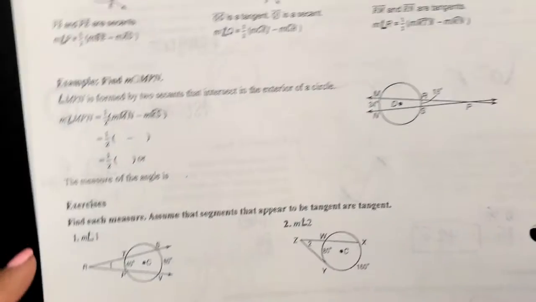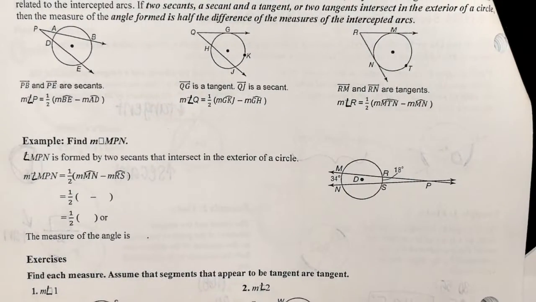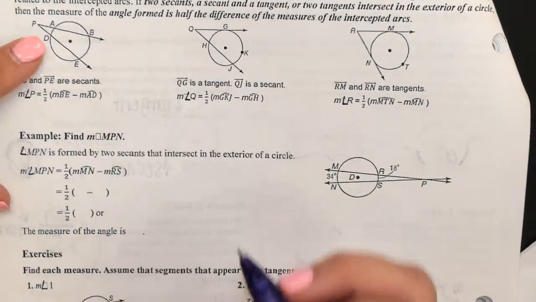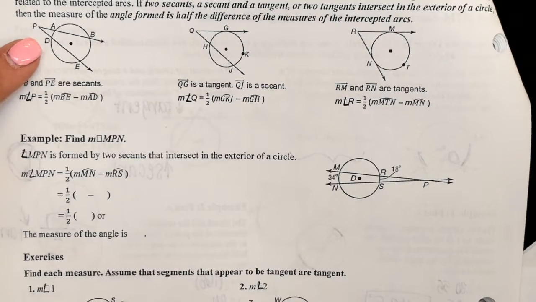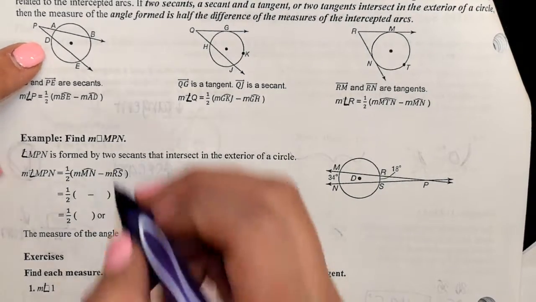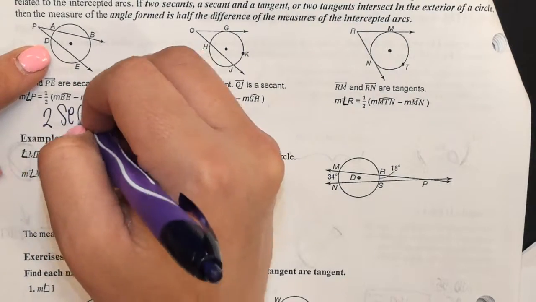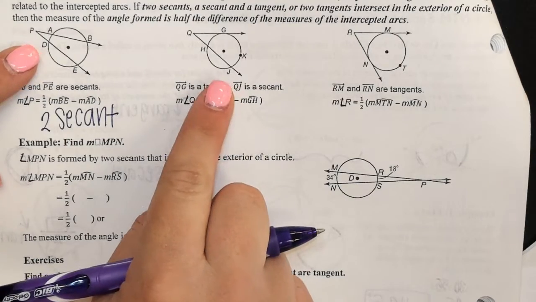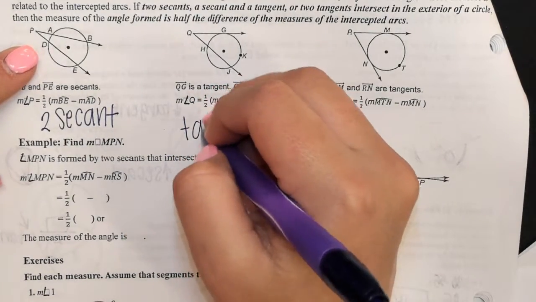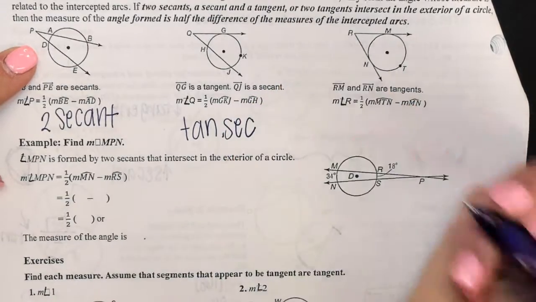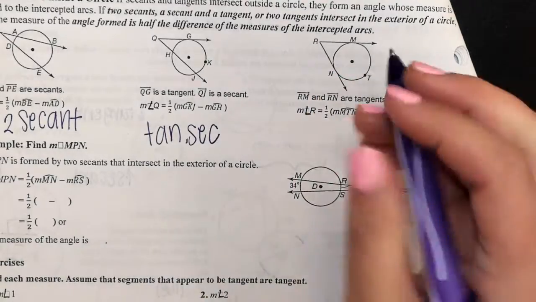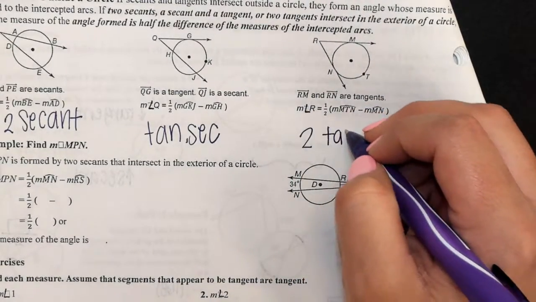All right, next page. Let's look at this circle right here. What kind of lines do you see going through this circle? Secants. They're technically rays, yes, but it's 2 secant lines. What about this one? A tangent and a secant. One tangent, one secant. What about this one? Two tangents. Good. Those are the kind of lines that you see.